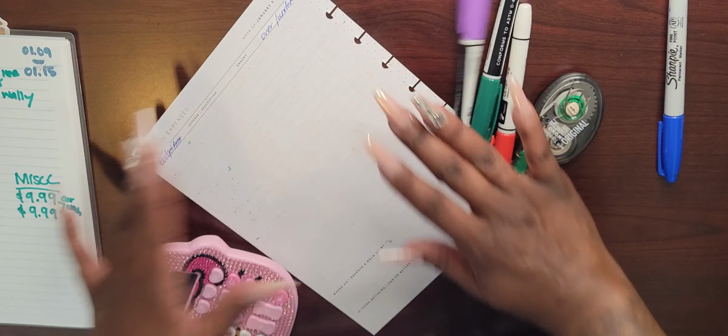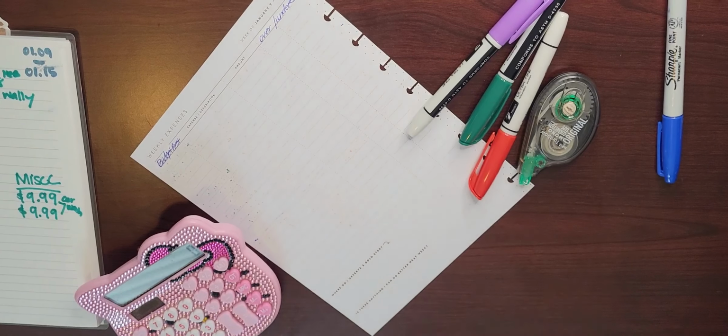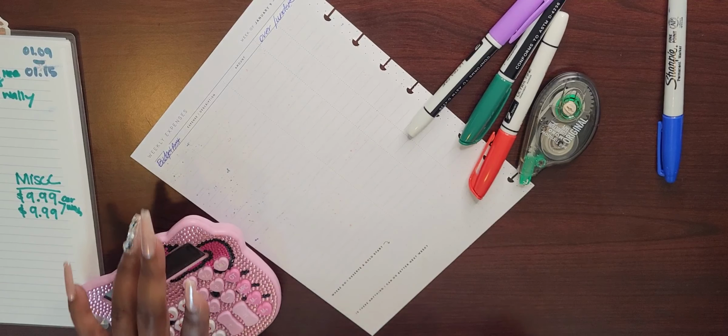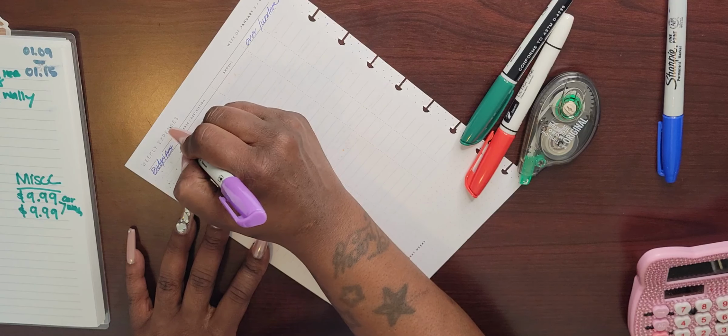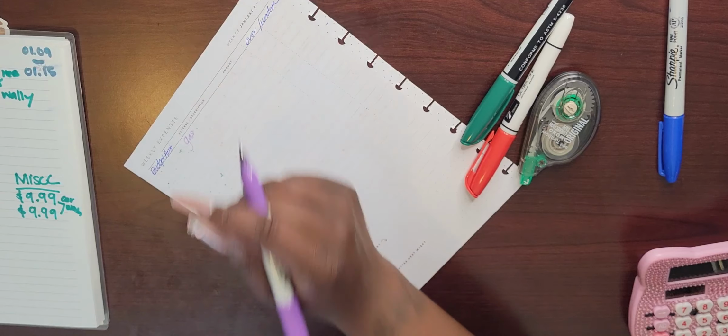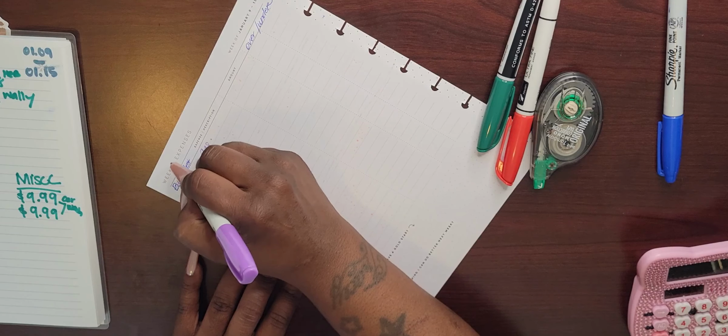I didn't do very much, so I feel like this should be a much easier situation for us and much quicker, so that we can go ahead and end the video. All right, so let's talk about it. The first section that we have is going to be our gas section, and remember, just from last week, our gas section is $125 for the week.